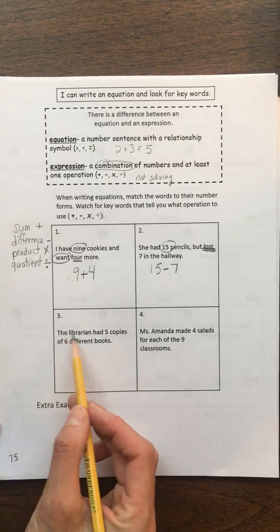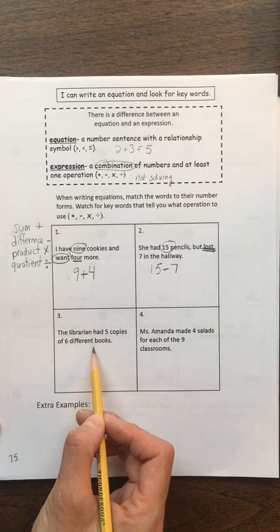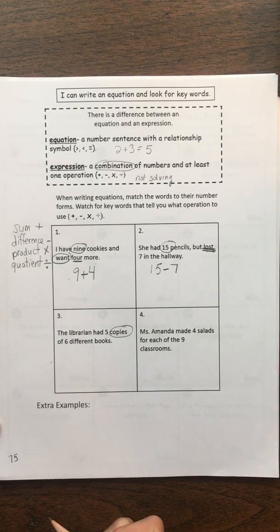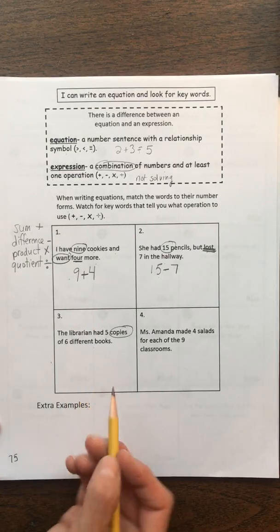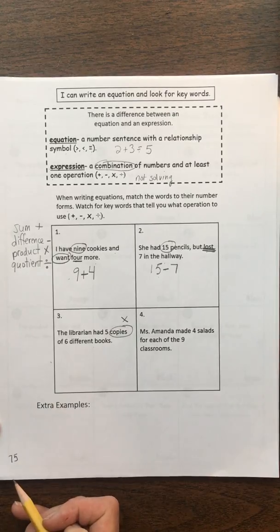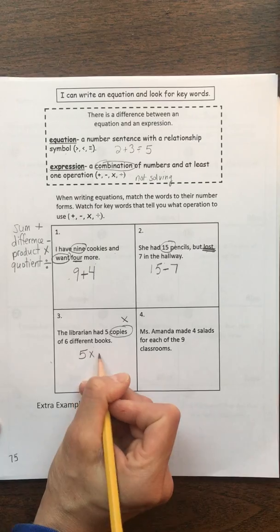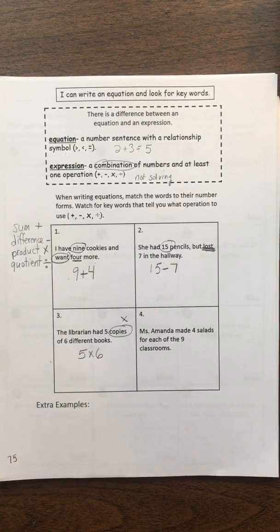Number 3, the librarian had 5 copies of 6 different books. Well, if you have copies of something, what operation is that? Copies mean to duplicate something over and over. When you duplicate something over and over, you're multiplying. So she had 5 copies of 6 books. Again, they're not asking how many books she has in all. That would be an equation. We're writing expressions.